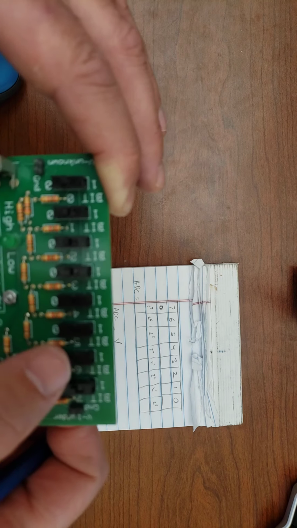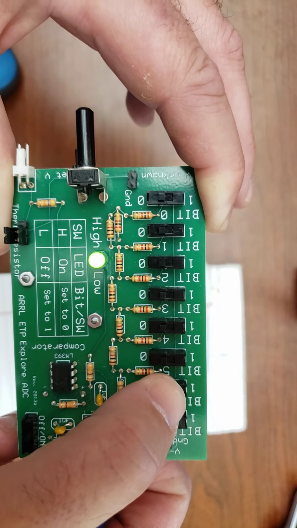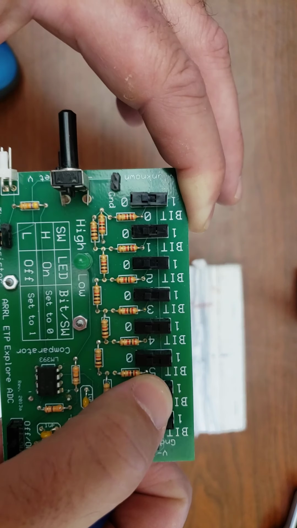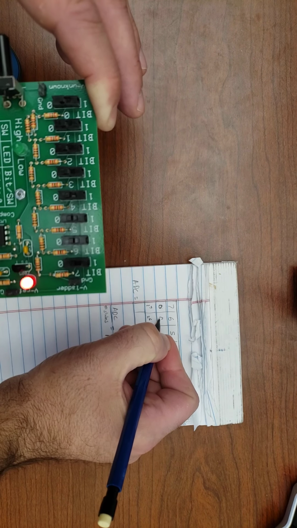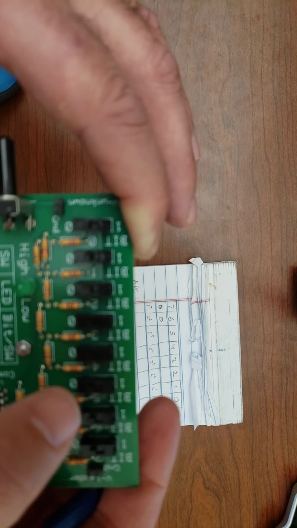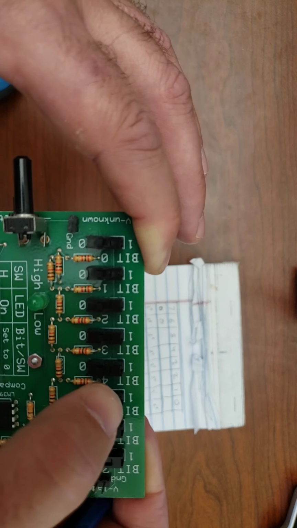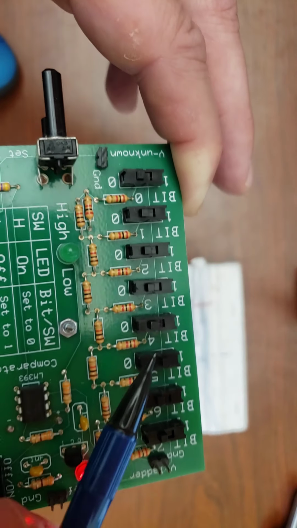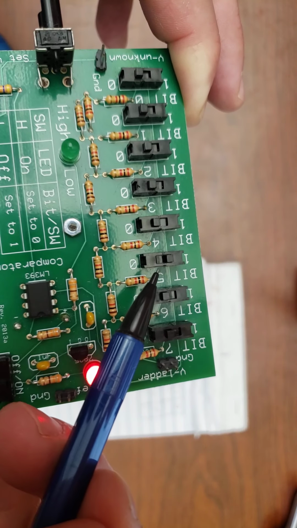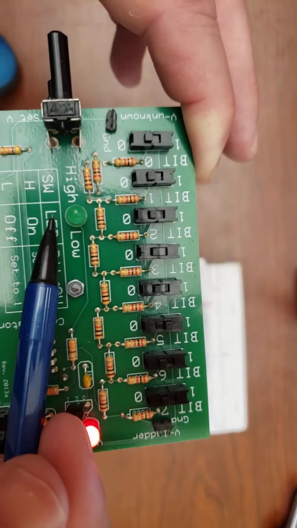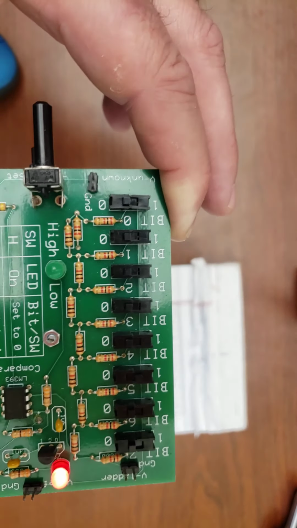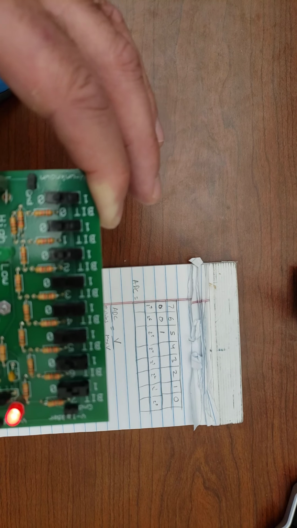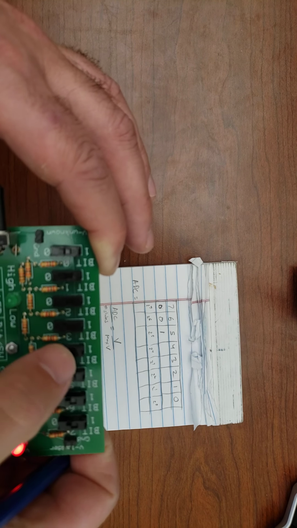Now we move to bit 6. We flip bit 6. Bit 6 lit up, so we turn this one back and put a 0 for bit 6. I do the same thing with bit 5. I flipped bit 5, I don't know if you can see it. Yeah, that switch is flipped. The light didn't light, so I'm going to leave this one flipped, and I'm going to put a 1 for bit 5. Now I'm going to look at bit 4.